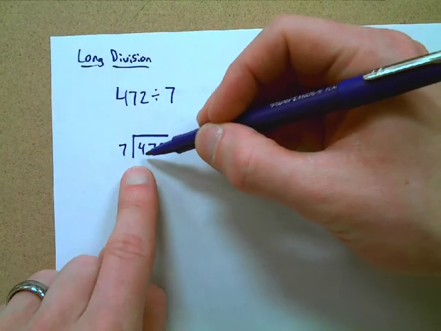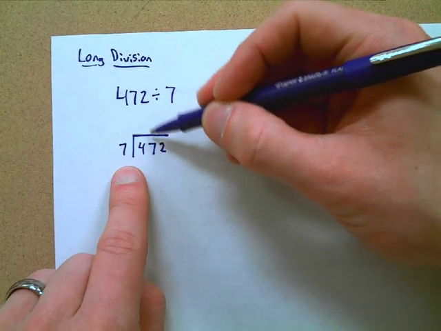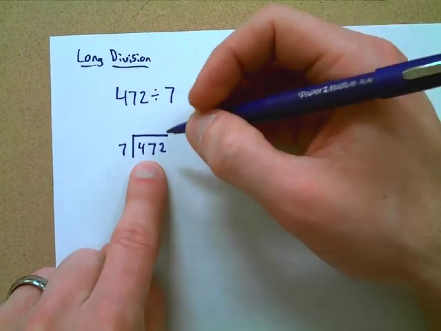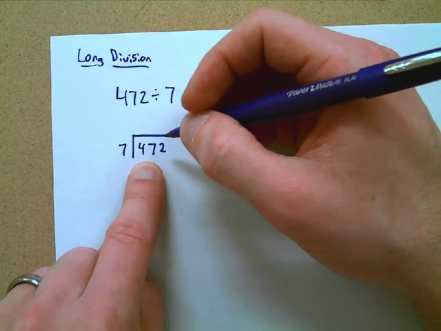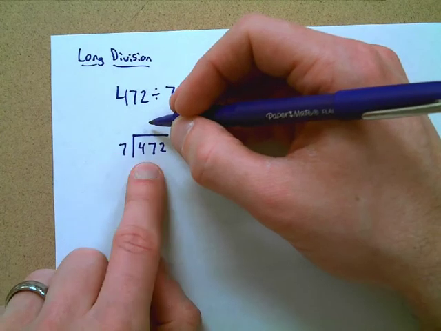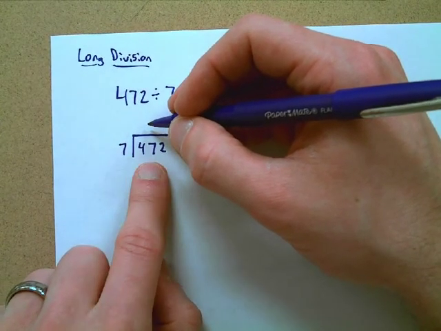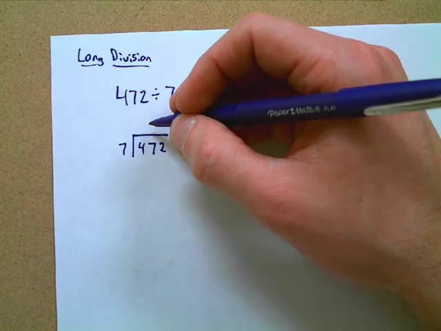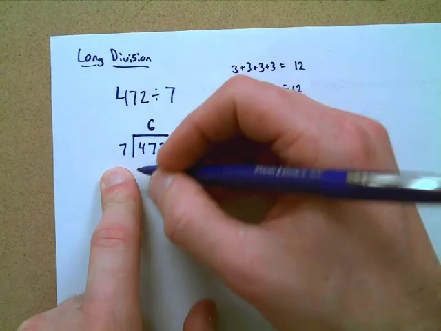We then consider the 47. How many times does 7 go into 47? It doesn't go evenly, so what's the closest we can get? 8 times 7 would be 56. That would be too big. 7 times 5 would work, it'd be 35, but there's a bigger one. 6 times 7 is 42.